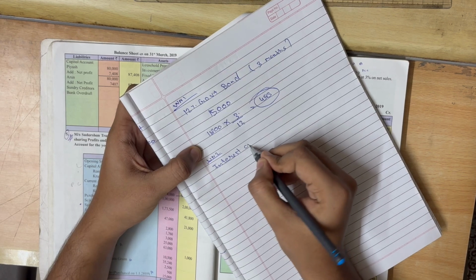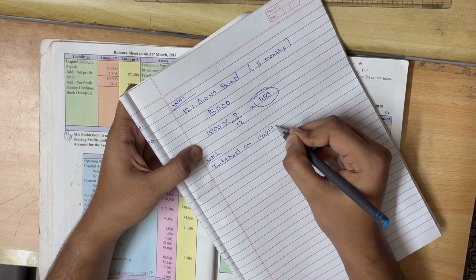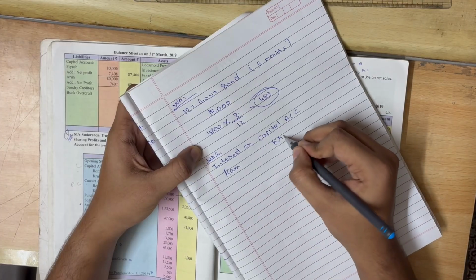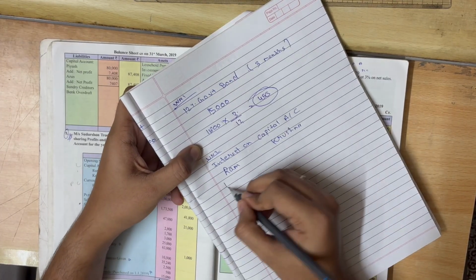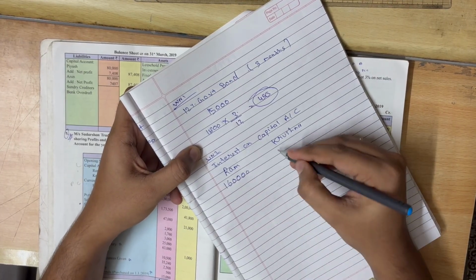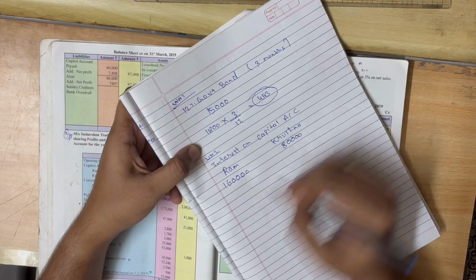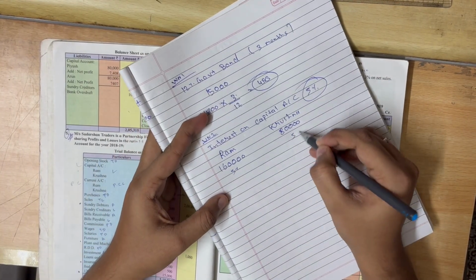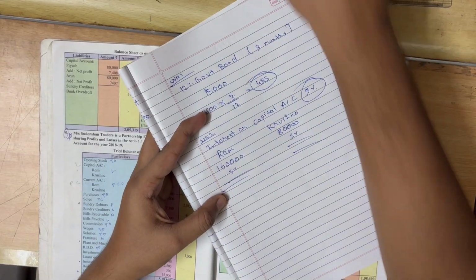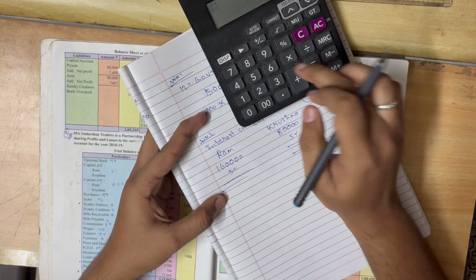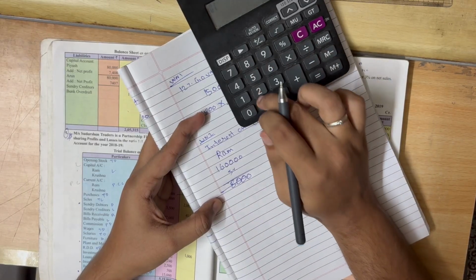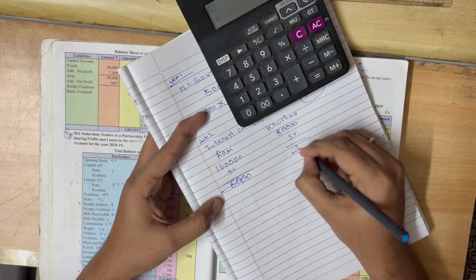Interest on capital account, Ram and Krishna. Ram has 1,60,000 and Krishna has 80,000. They had said 5%, right? So we'll get 5% of this and 5% of this. 1,60,000's 5% is 8,000 and 80,000's 5% is 4,000.